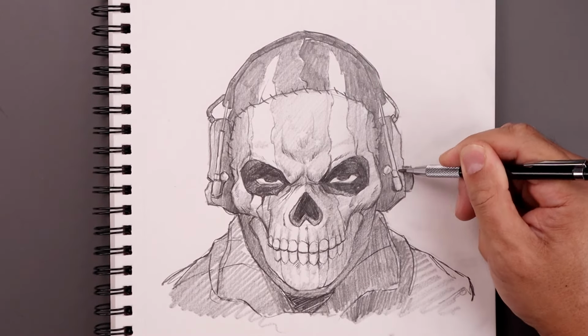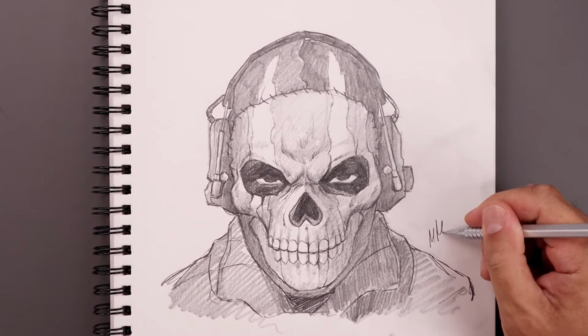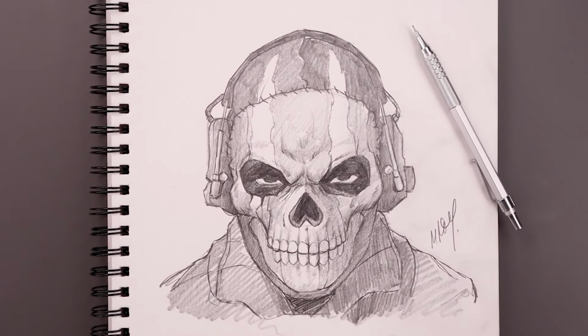As we get closer to the end, I'm just going to tighten up my shadows and add a little bit more detail, and always be sure to sign our artwork, and that's pretty much it. There's a sketch illustration of a Call of Duty ghost.